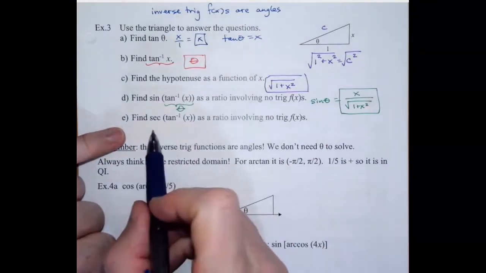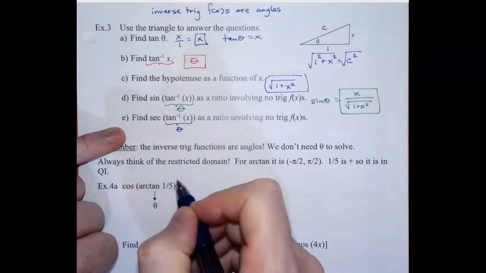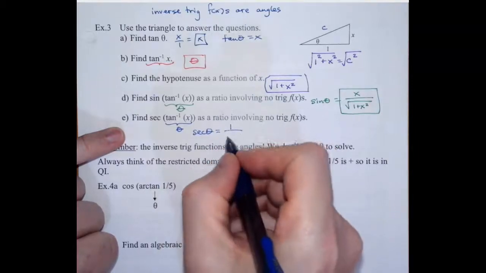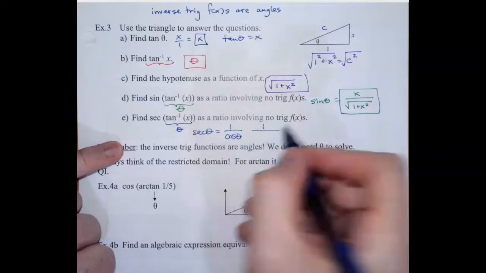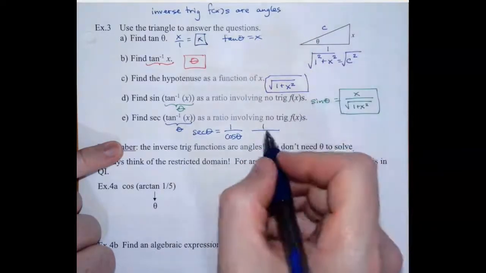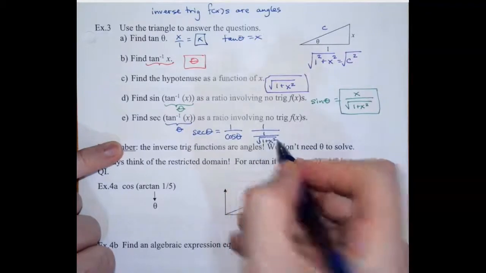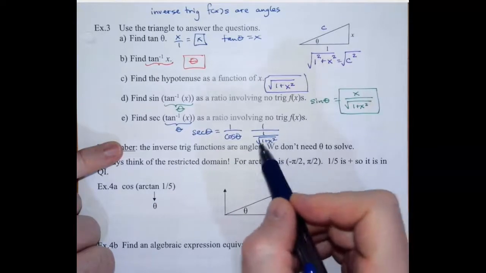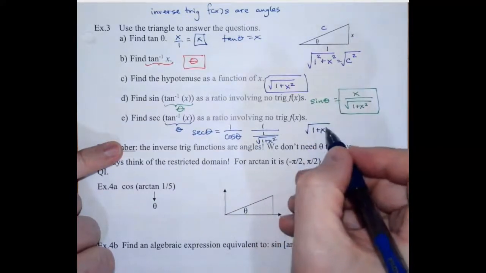And that brings us back to this last one. So again, that's an angle. So we're looking at the secant of theta. So the secant of theta is the reciprocal function of cosine. So we can focus on cosine. Cosine is adjacent over hypotenuse. So that's going to be 1 over this. And if we multiply both of those by this, that'll cancel out down here, and that'll give us that up there.